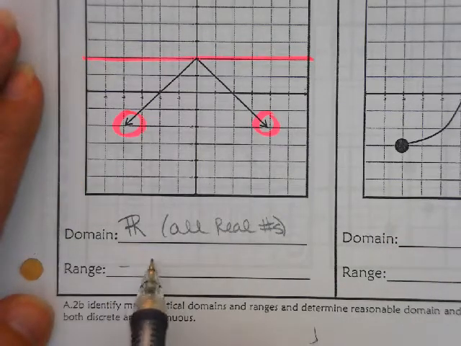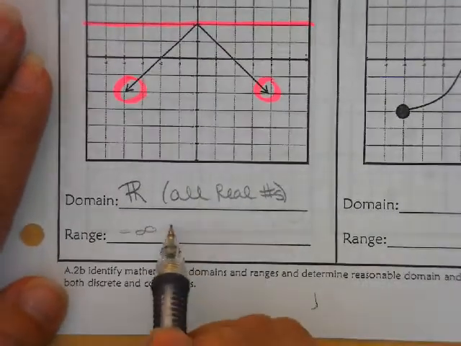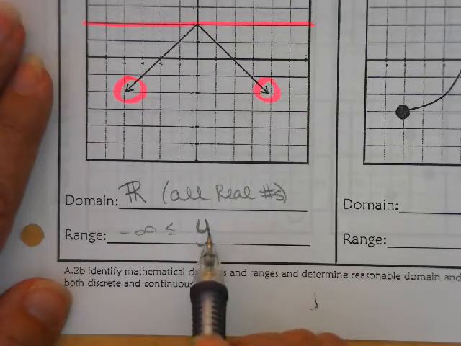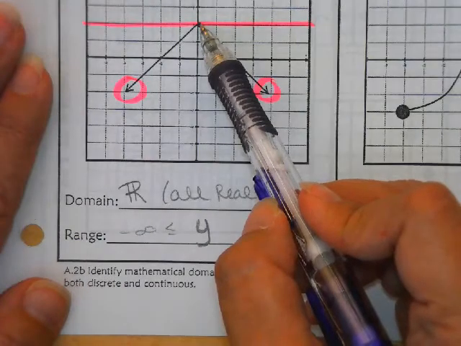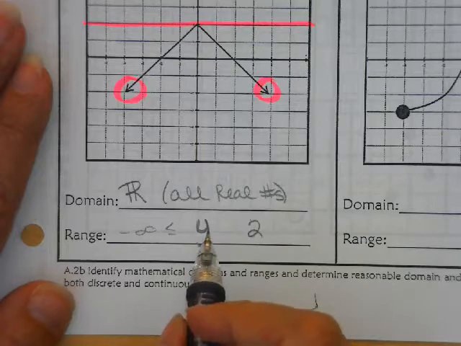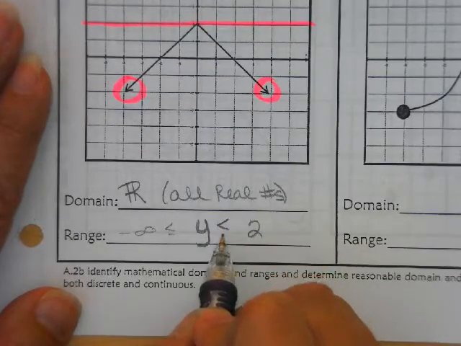This is technically negative infinity. Now, watch, I wrote it really, really light because we don't actually need to write it. Y, we need to write the y. Look at our top. What's the top? 2. Is it including 2? Yes. So what are we going to write? Less than or equal to.